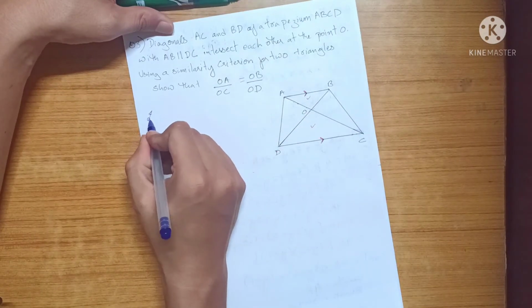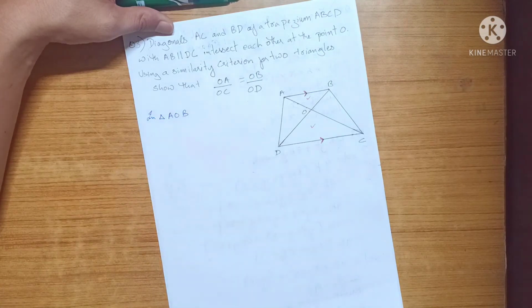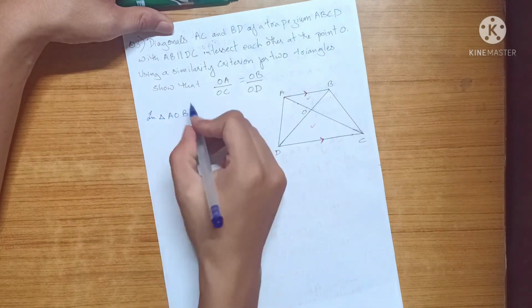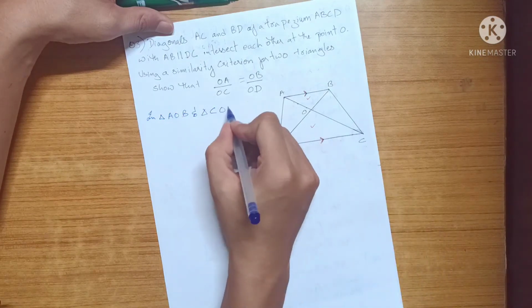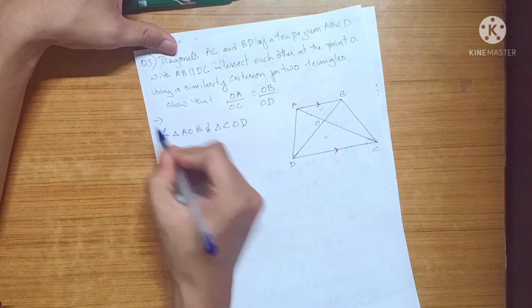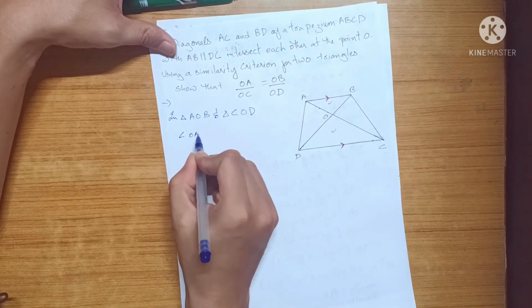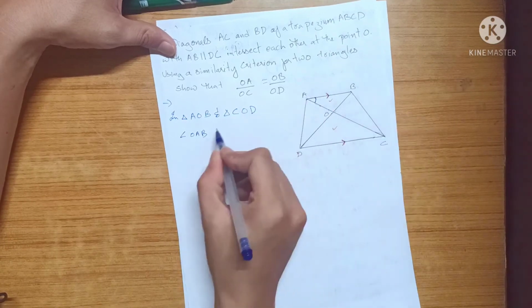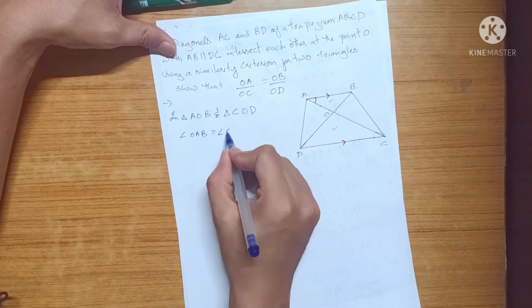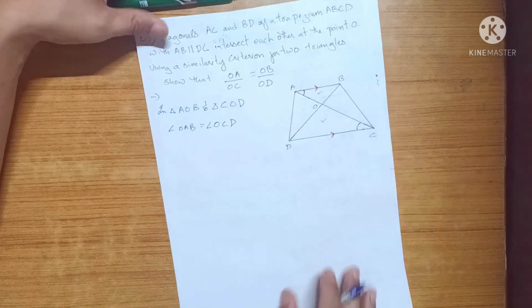these two triangles, in triangle AOB and triangle COD, okay, we can say that angle OAB, which is this OAB, equal to angle OCD, this.